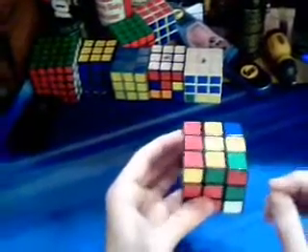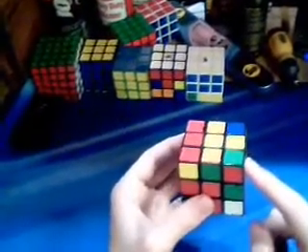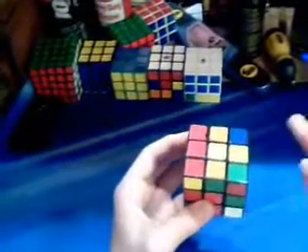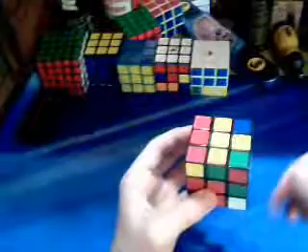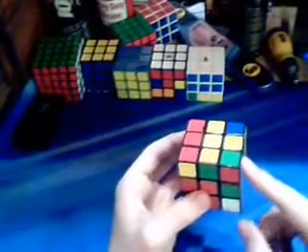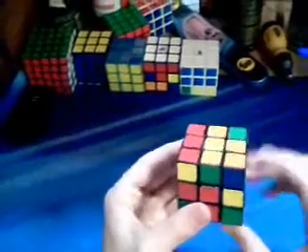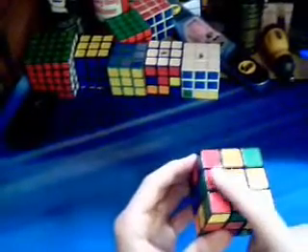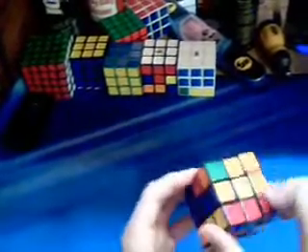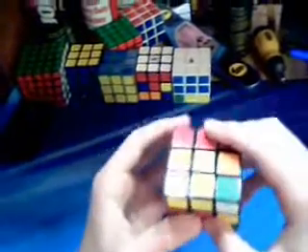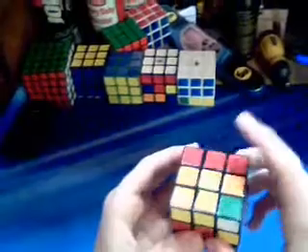So what we do is we simply hide the corner, so we can move the working space or the U layer wherever we want it, so we can do the F2L pair. There's a few ways to hide the corner. The simplest and easiest way would be using an R prime. Now we can move this layer wherever we want it, and I'm going to put it right here because that's where the blue and orange was.